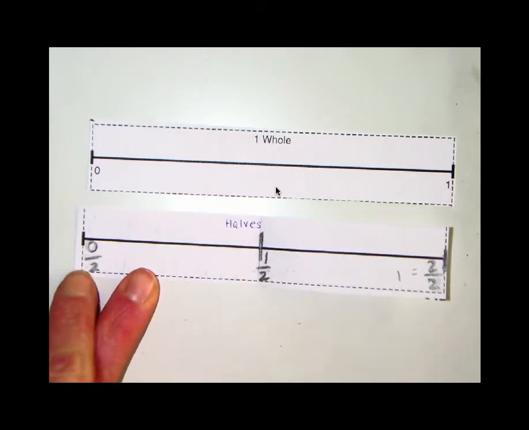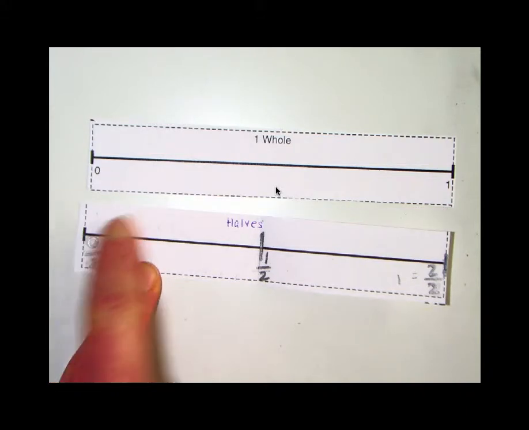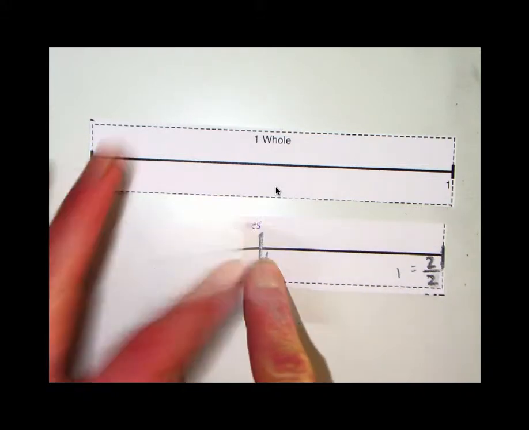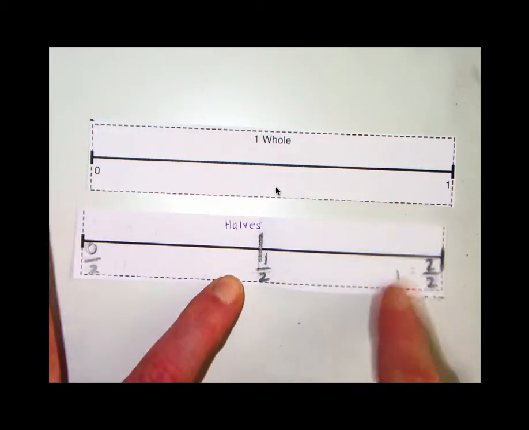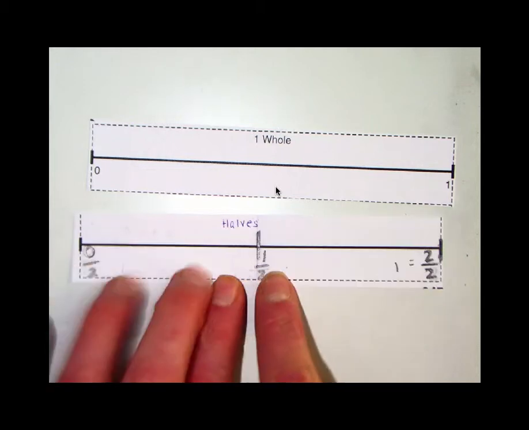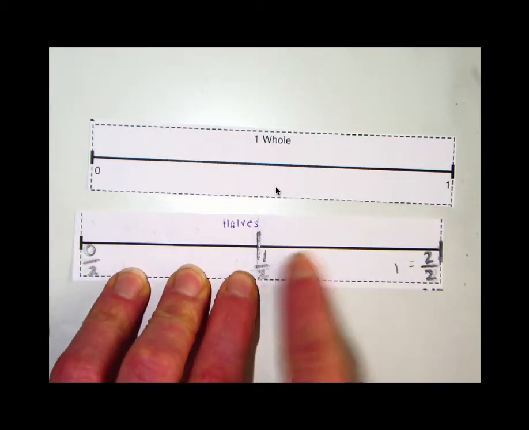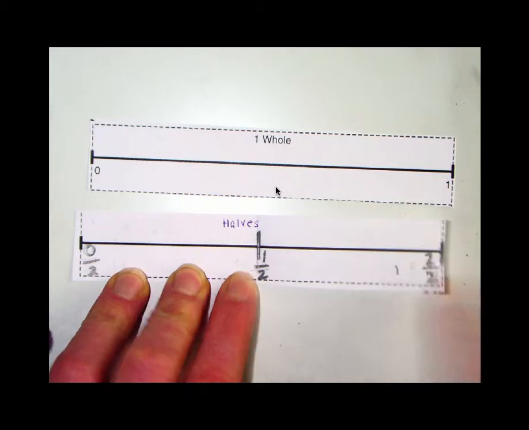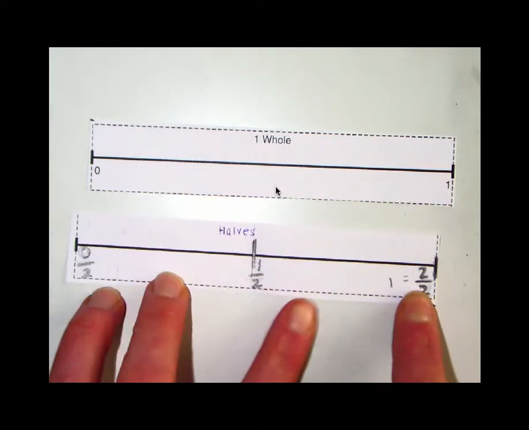If we were to start on the left-hand side and think to ourselves, as we go over to the middle here, this represents 1 out of 2 equal pieces. Continuing on, if we were to go from 1/2 to the right, this would be 2 out of 2 pieces now.